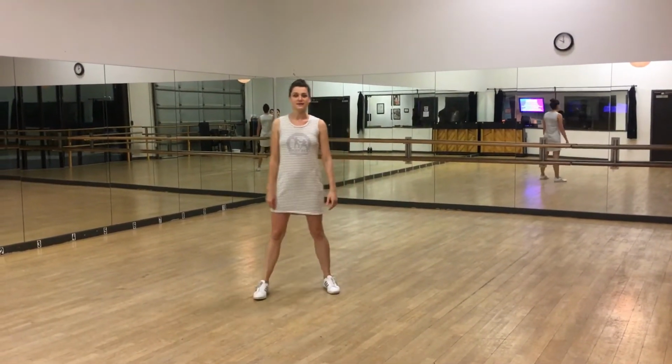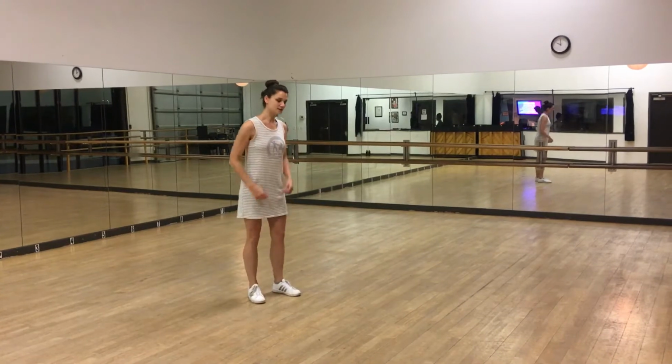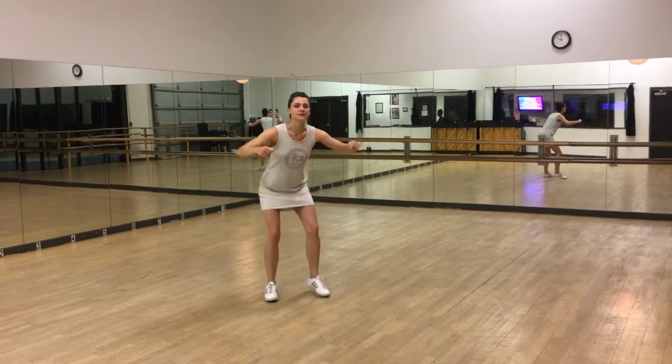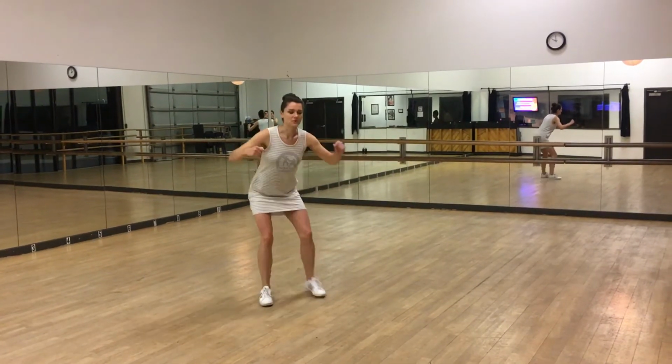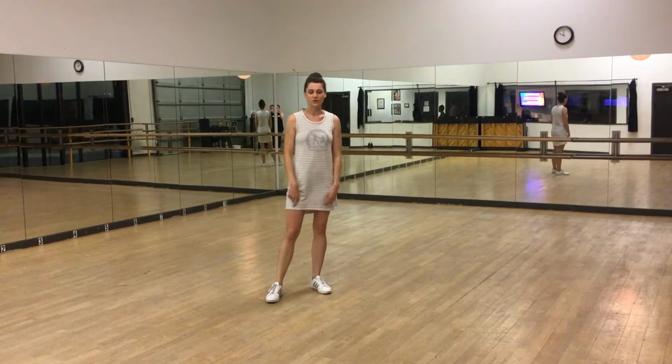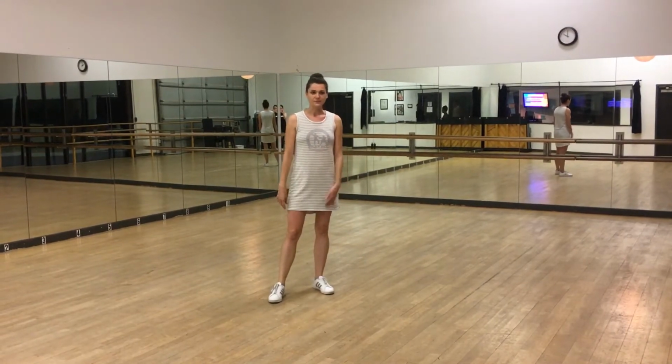Then we did take it any, which was like this. And 8. 1, 2, 3, 4, 5, 6, 7. 2, 3, 4, 5, 6, 7. Use that little step off there on and 8.